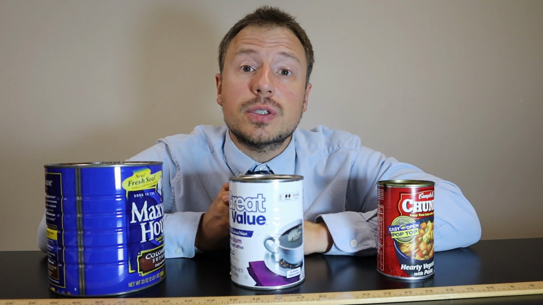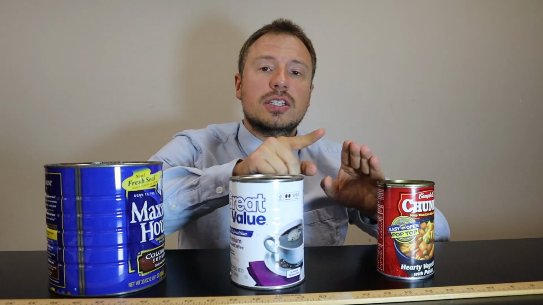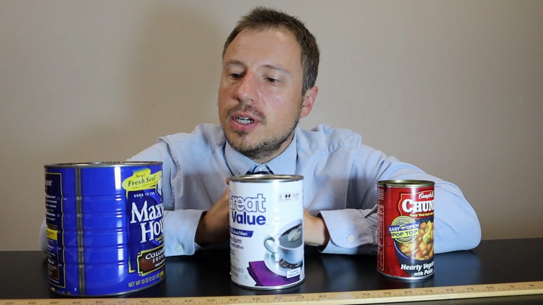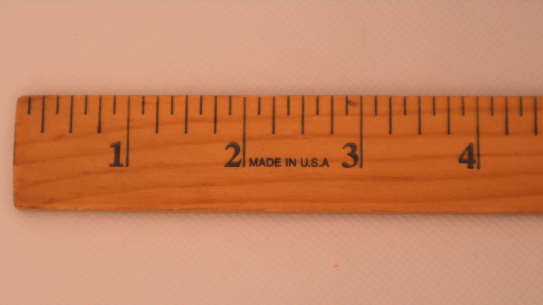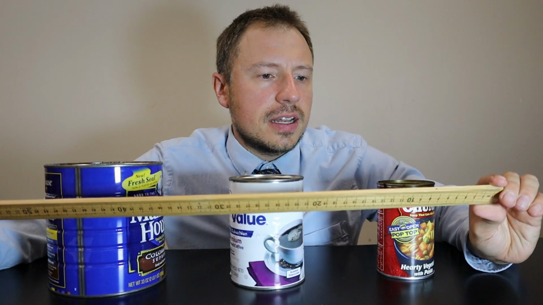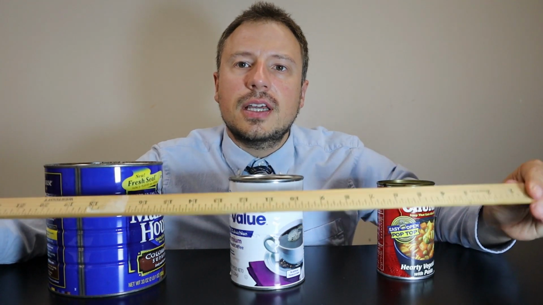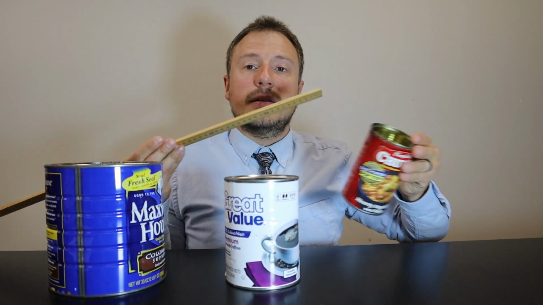So what we're going to do is use both the English and the metric system to measure the diameter and the circumference of each can. So first I am going to do the English system. So that's the inches size. Measuring the diameter is easy. All you do is you take that measuring stick and you just put it diameter all the way across. You're going to measure the diameter of that can, right?